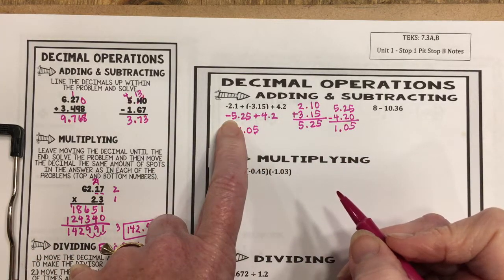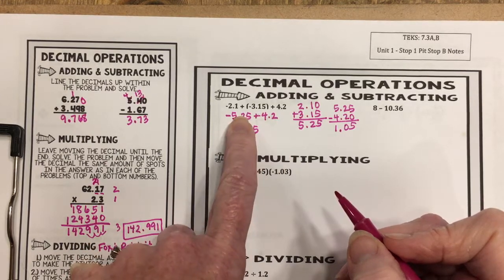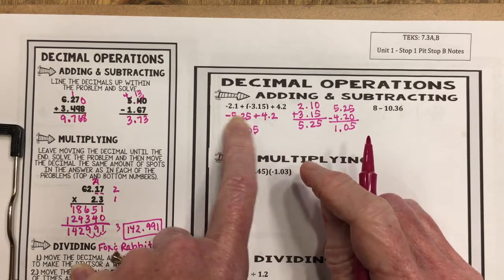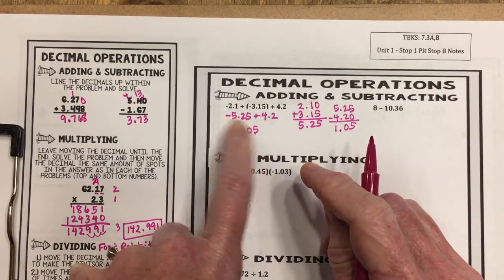Now just be careful with the signs. So when I subtract with integers, I keep the sign of the one I have the most of. So what do I have more of? The negatives or the positive? Well, even if you don't look at the decimals, right, you just look at their whole numbers. Negative 5, there's 5 negatives, there's 4 positives. Okay, there are more negatives than positive.